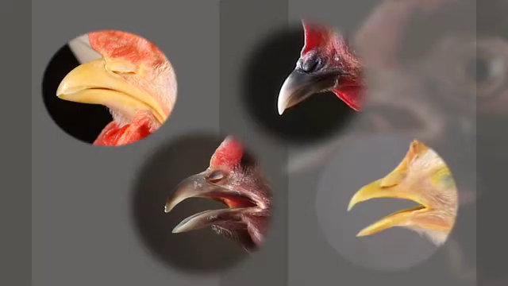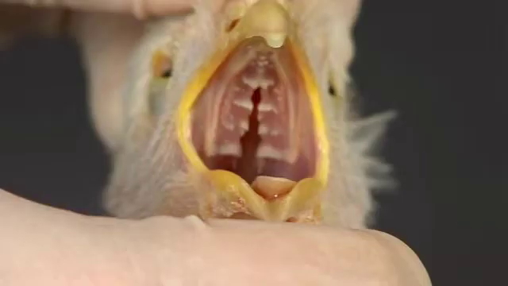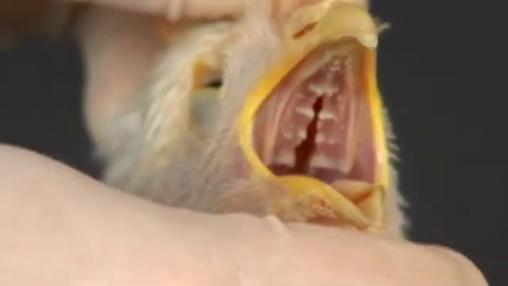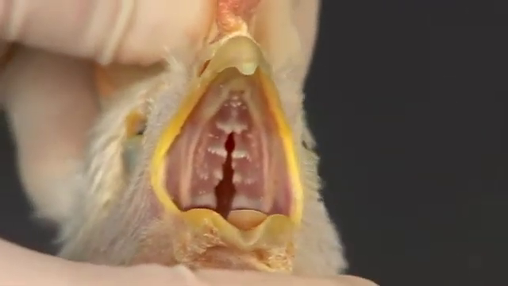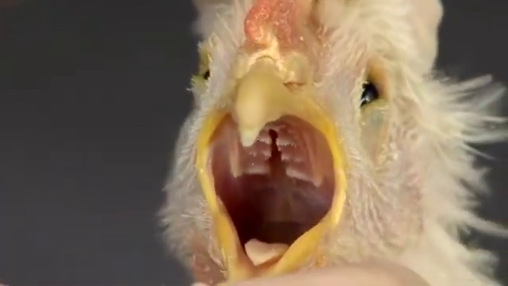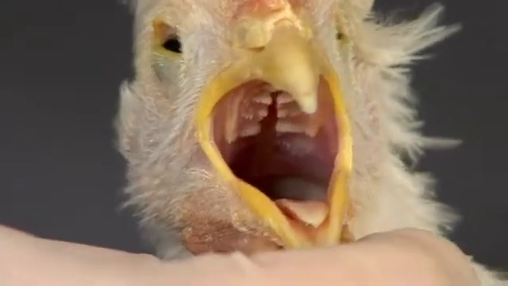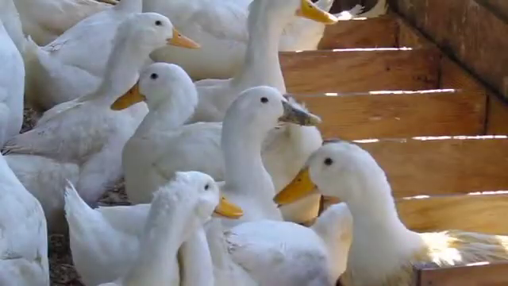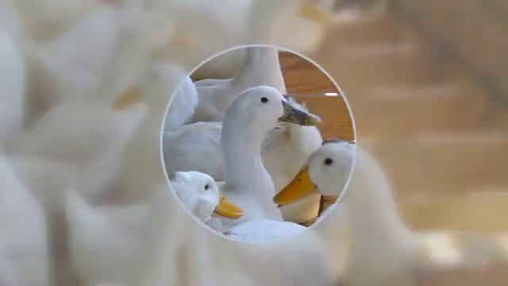The color of the beak depends on the bird's coloration, with lighter birds typically having yellow beaks. However, beak color can also be influenced by physiologic factors. For example, yellow pigment in the beak may be lost as the chicken produces more eggs. In ducks and other birds, hormonal changes may also affect the color of the beak.